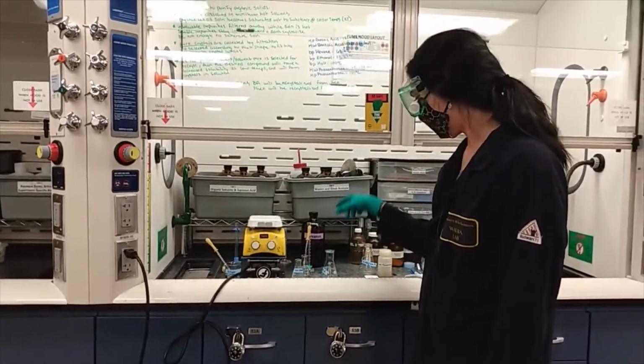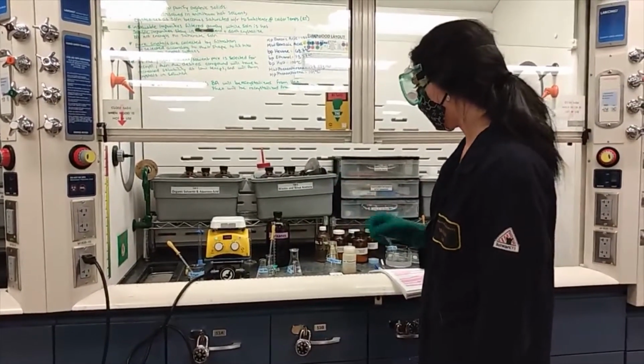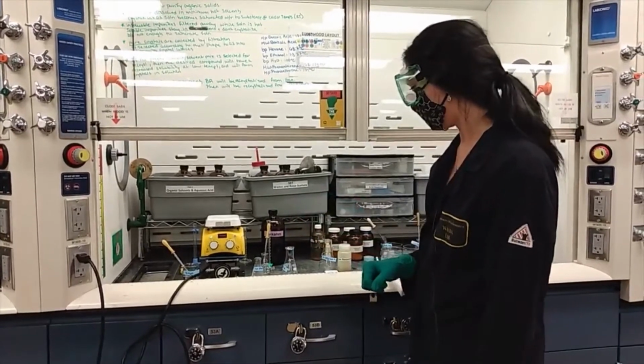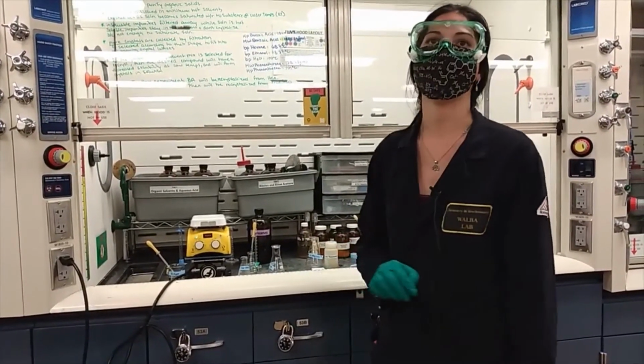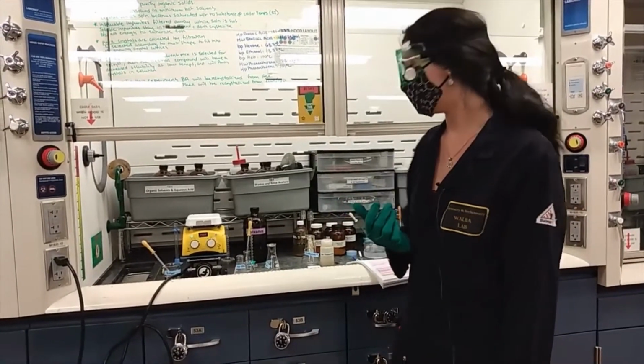Once all the benzoic acid is dissolved into your heated hexane solution, set it aside and let it cool to room temperature for approximately 15 minutes.